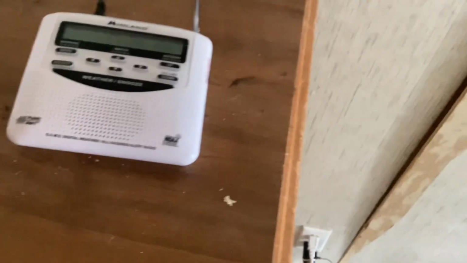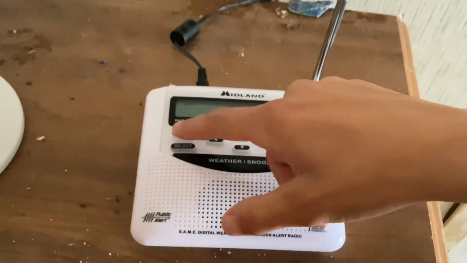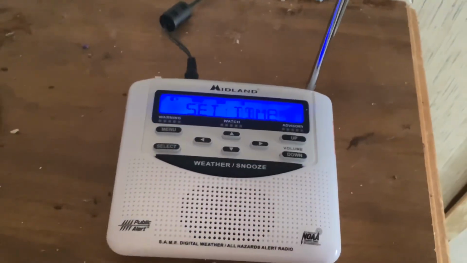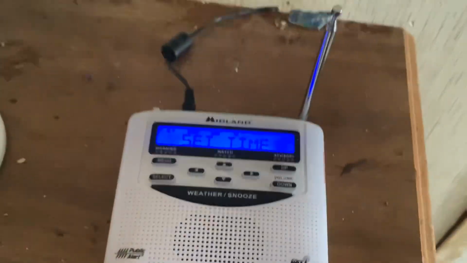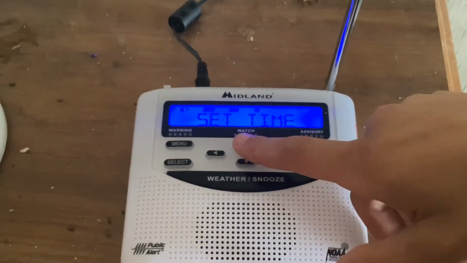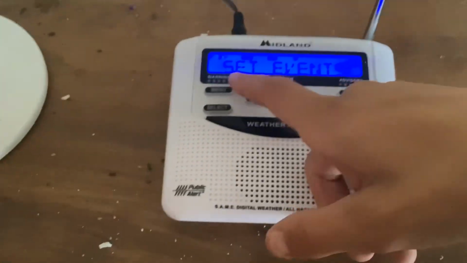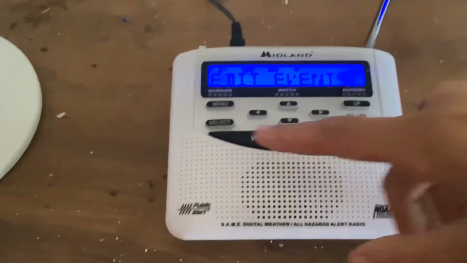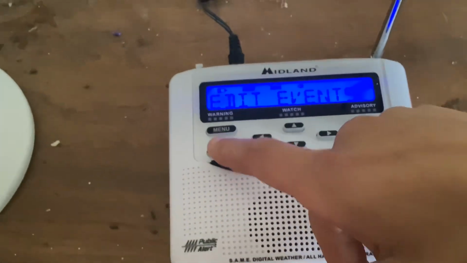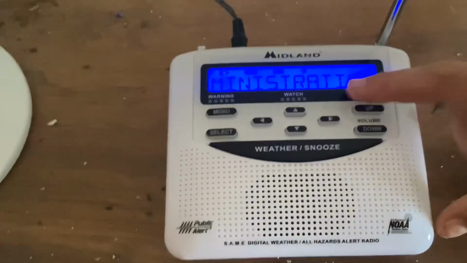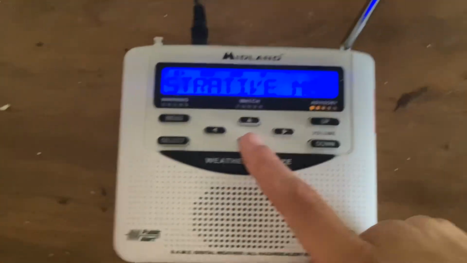Now this is step two of how to program a weather radio. Step two is how to set the alerts you want to receive. You press the menu button, like you do for every single thing. Press the up button and you will see set events. That's what you will expect. Set events, and you press select. And it will say edit events. You press that, and then this will show you everything that you can possibly want to receive.